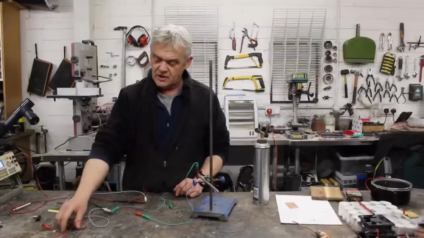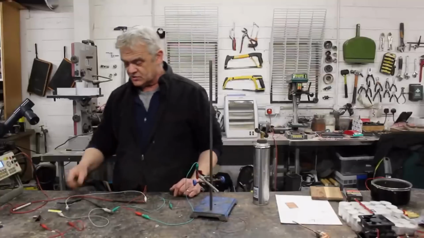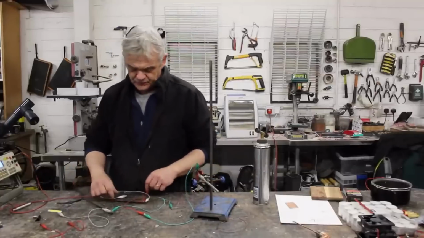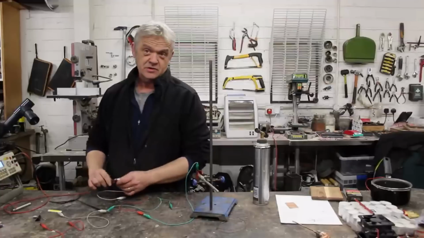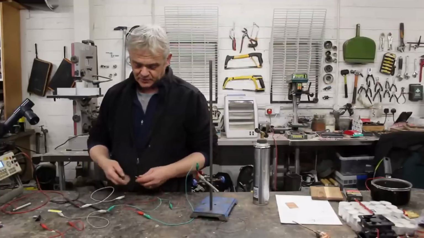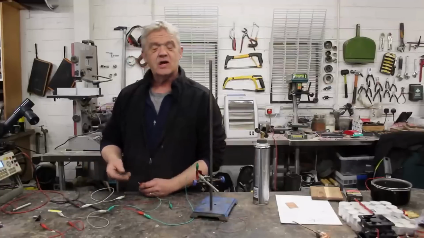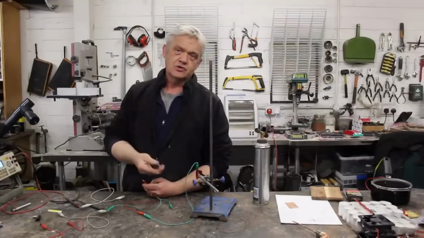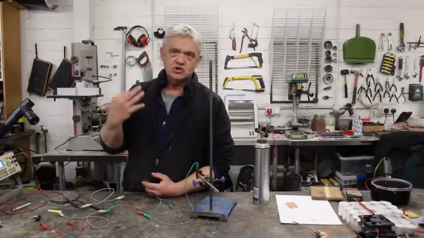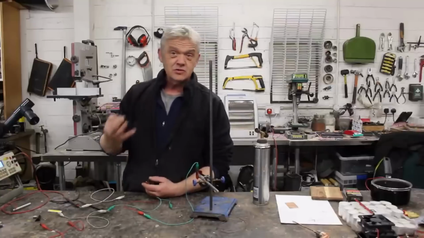And to prove that generation, what we can do is take a capacitor and connect it up so that it's feeding directly into the capacitor. And then we can measure the voltage across the capacitor, and what we get is a stored charge. It's generating voltage, it's storing that charge in the capacitor, and we can use that charge later.